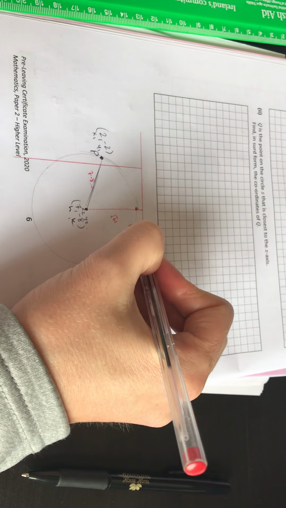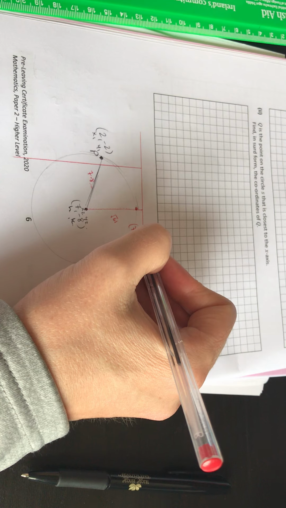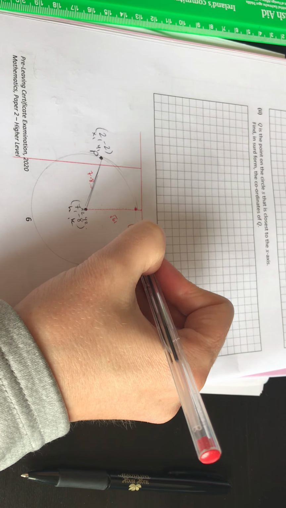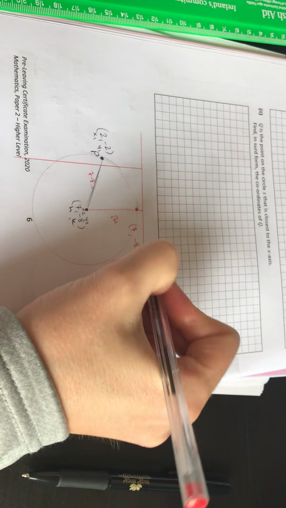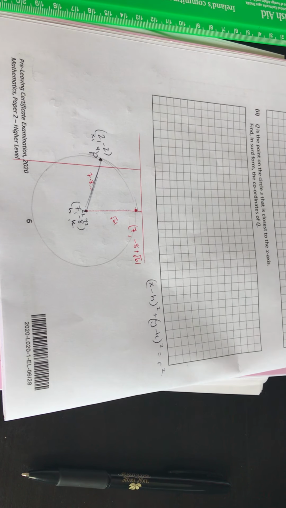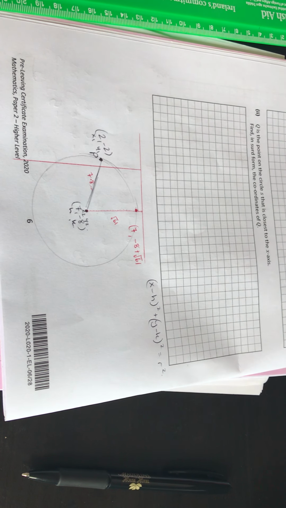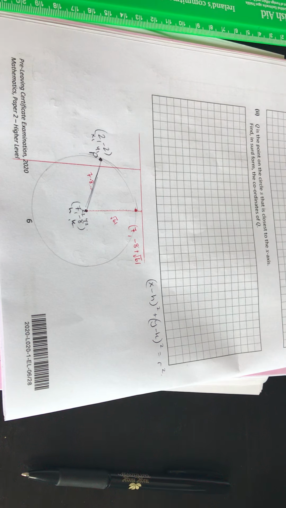So (7, -8 + √61). I hope that makes sense, because I'm literally just getting all of that from a diagram. I haven't used anything from my log tables. I've just gotten every bit of that from a diagram.